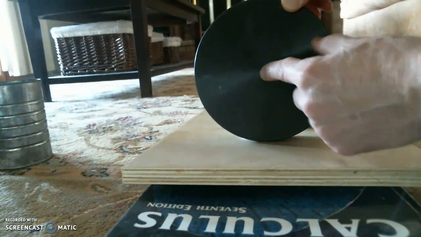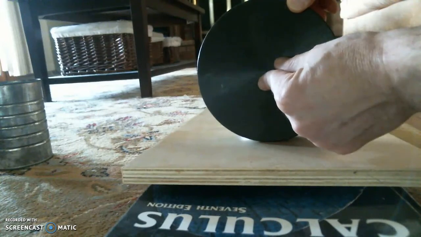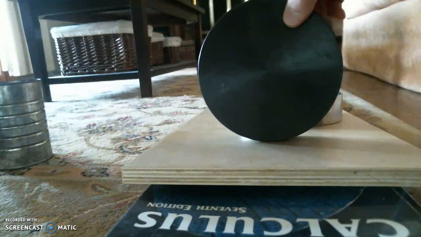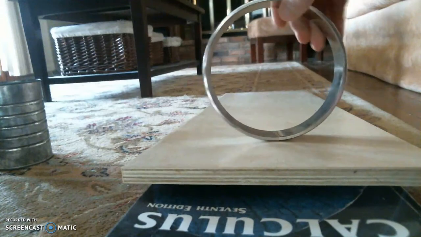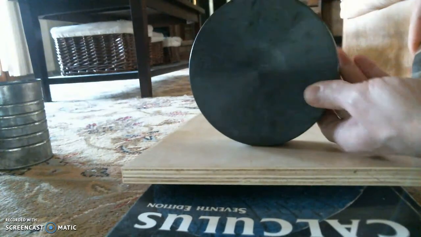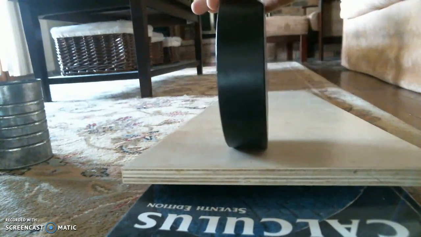The mass is distributed more evenly, so it has the effect of making this mass closer to the axis of rotation. So this has a smaller I, this has a bigger I, which means this one resists rotating more. This one resists rotating less. So this solid disc will be easier to rotate than this hollow disc, even though they're the same mass.